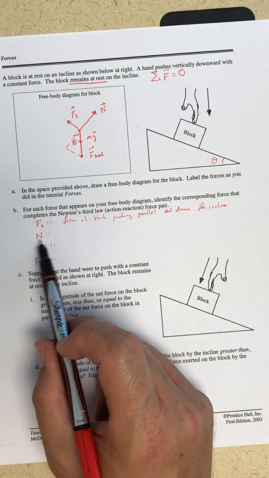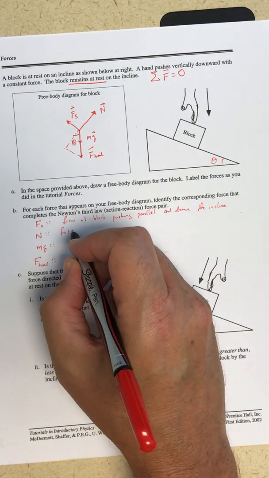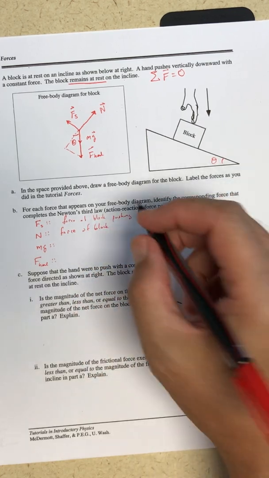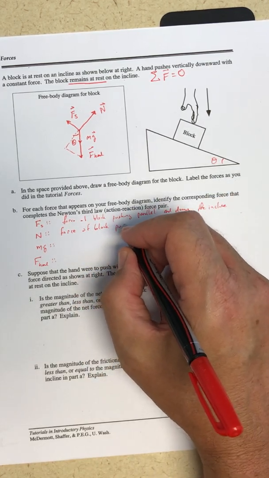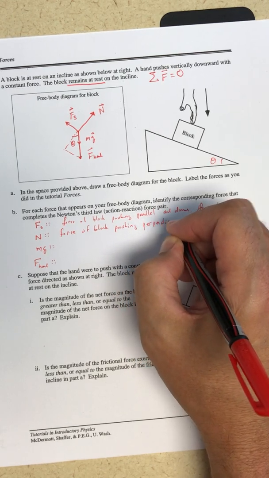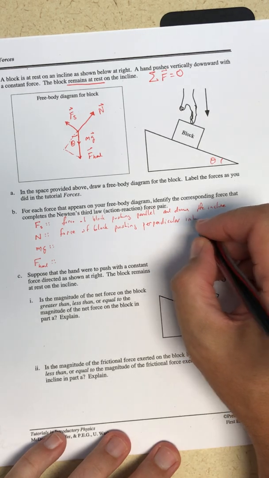Reaction partner to the normal force is going to be the force of the block pushing perpendicular into the incline.